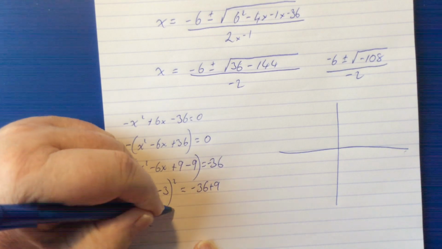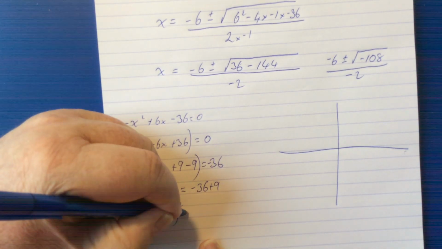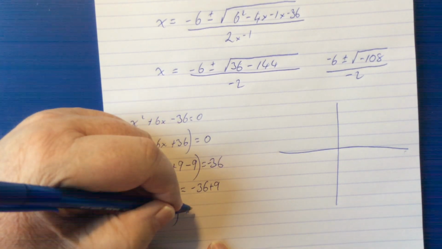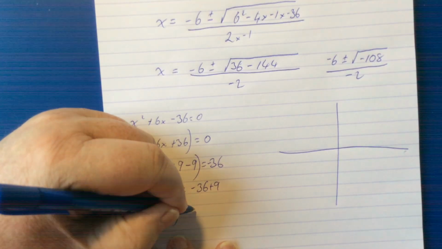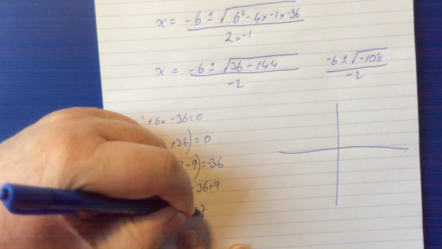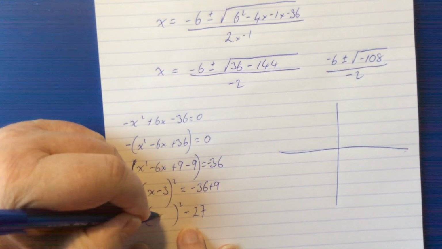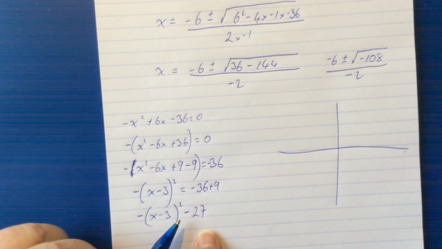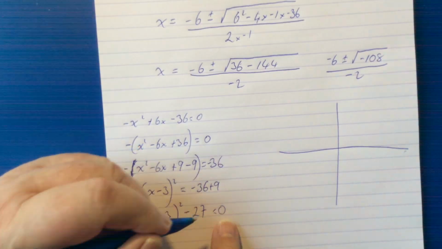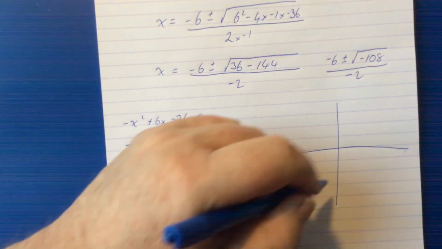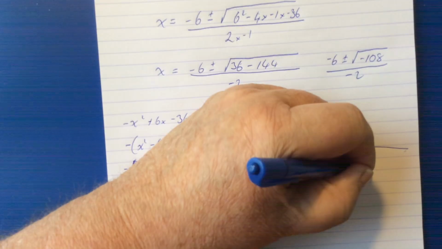So I have this in turning point form at negative 27 there, x minus 3. So our turning point is 3, negative 27.